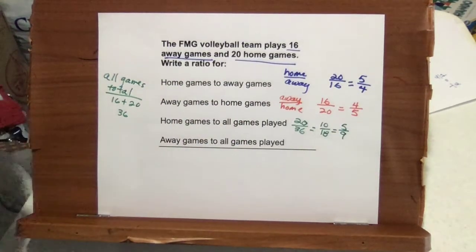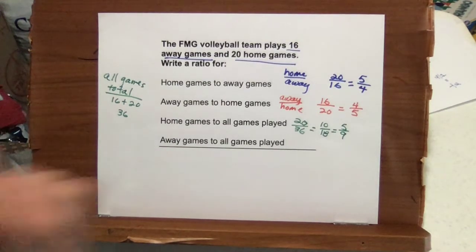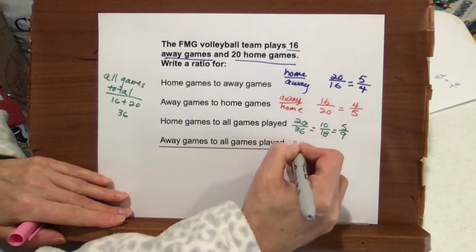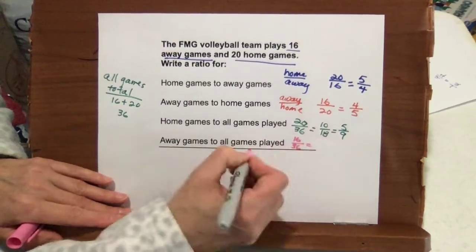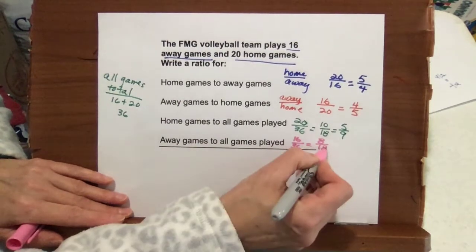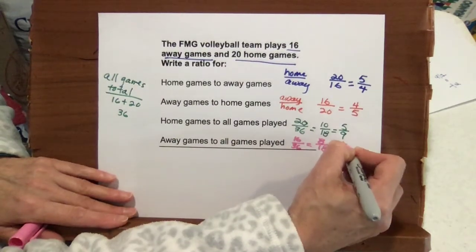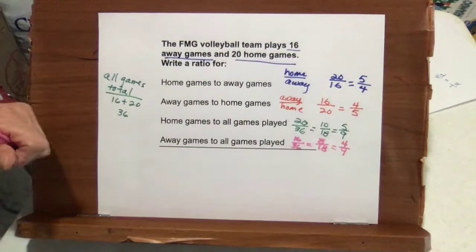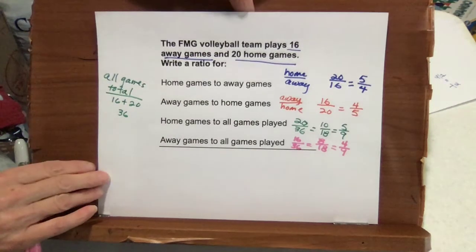And if we want to do away games to all games played, we would take our away games, which is 16, and we would divide it by 36. Again, they're divisible by 2, so 8/18. And we can see we can actually reduce 8/18 further. Divisible by 2 again would be 4/9, and that would be our ratio of away games to all games played.